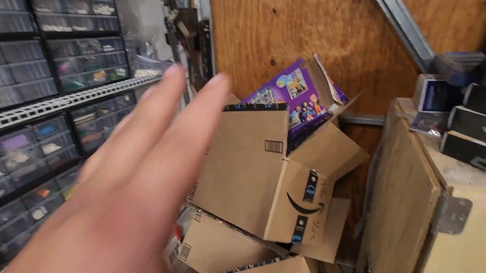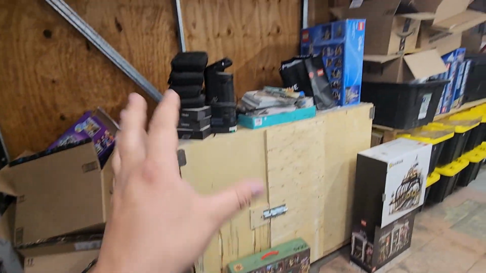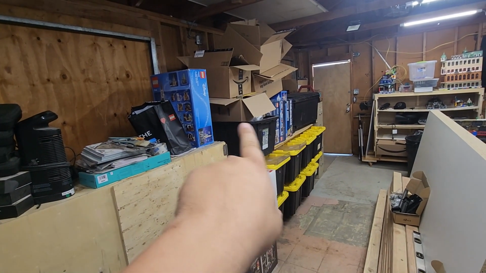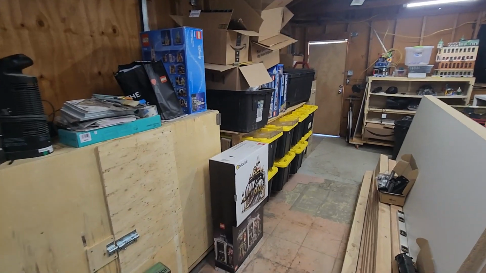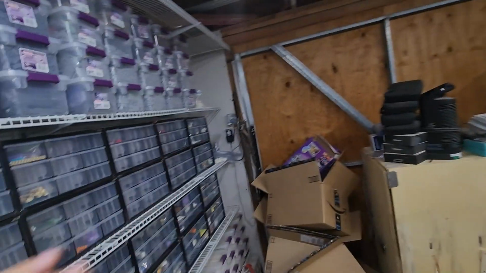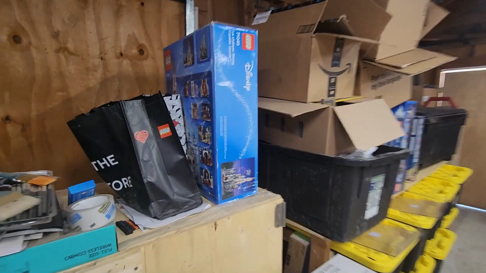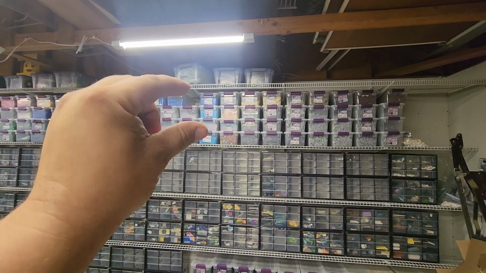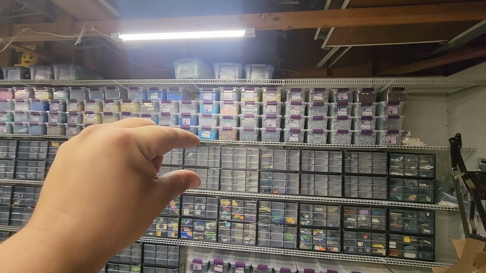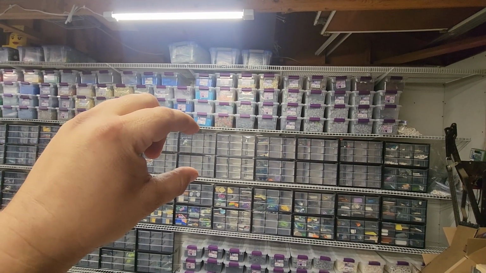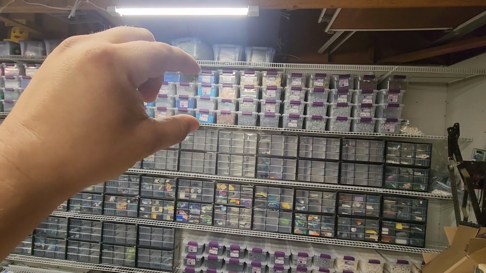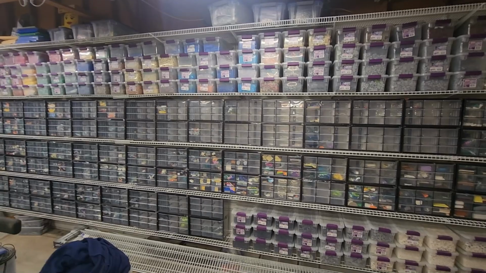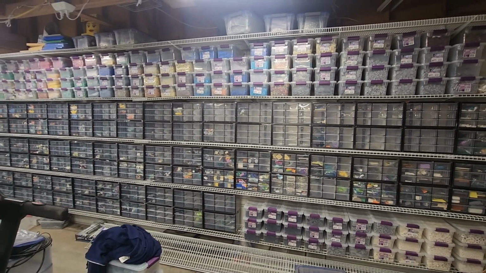I have all these boxes I've got to clean up. Have to clean up all this. I've got empty boxes there. I've got the Lego sets that I was selling. It's a little hard to see, but I actually had to raise this up in order to fit. And I essentially measured it so that if I wanted to do another row up here, I had enough space. I don't think I'll go that tall, to be honest.